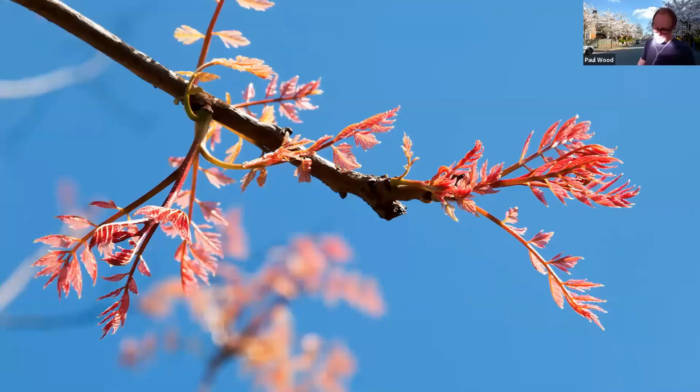Coming up on your screen now, going back to the coral new foliage. Another interesting thing about this is that it has pinnate leaves. That means multiple leaflets on a single stem. Sometimes those can be bipinnate, so not only do they split once, they split a second time as well. So it can be really quite an attractive tree just from the foliage.